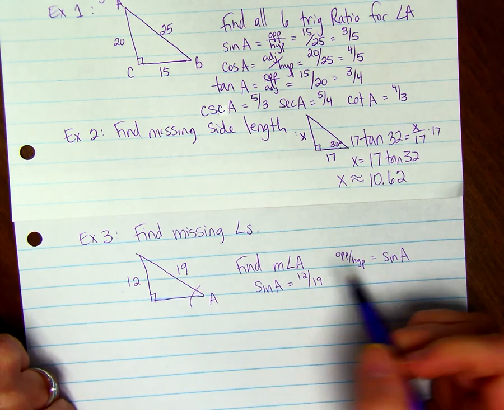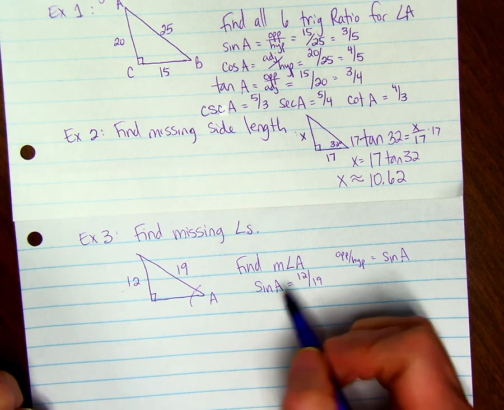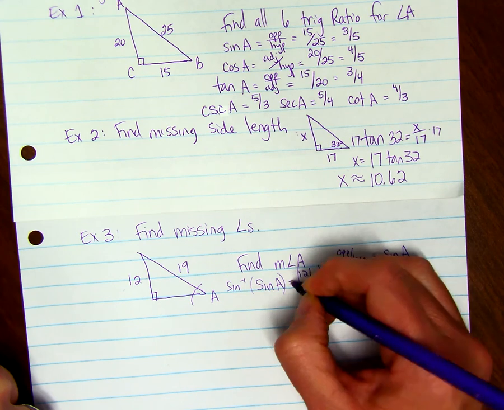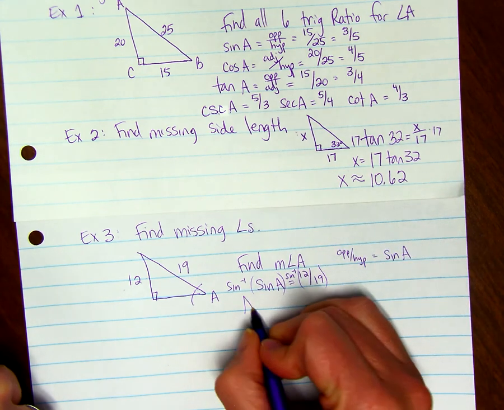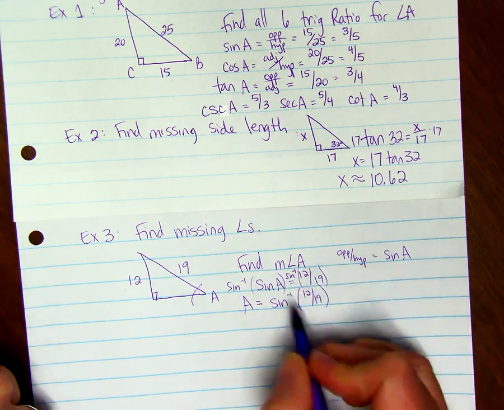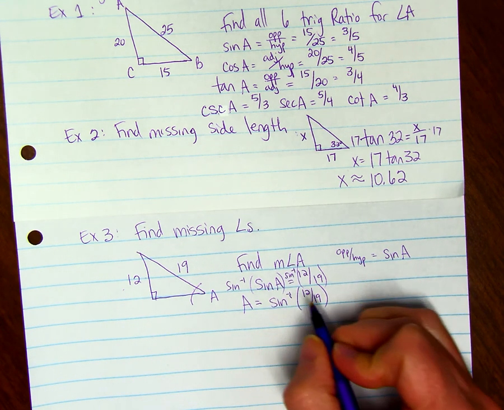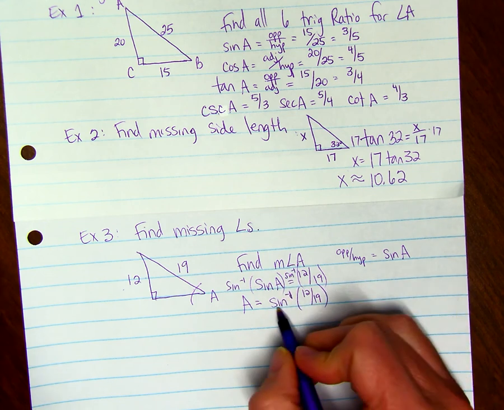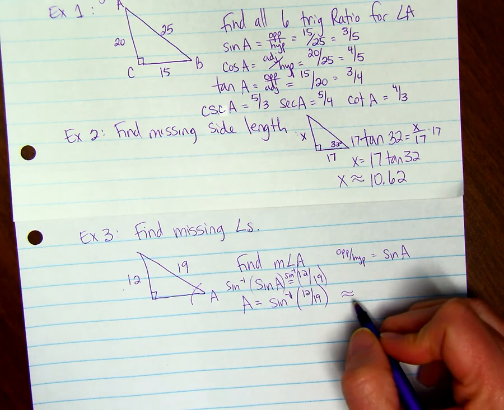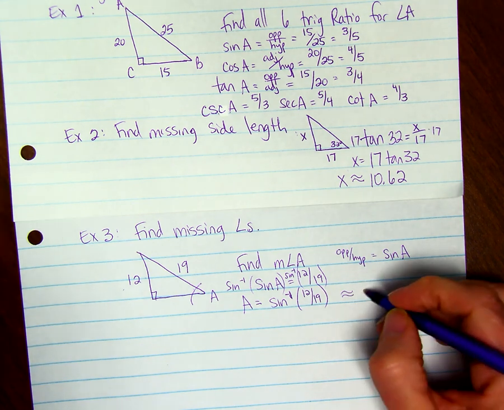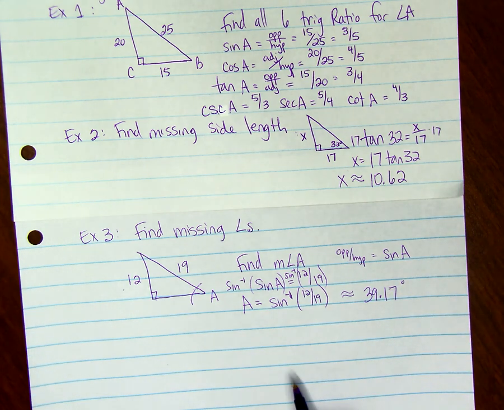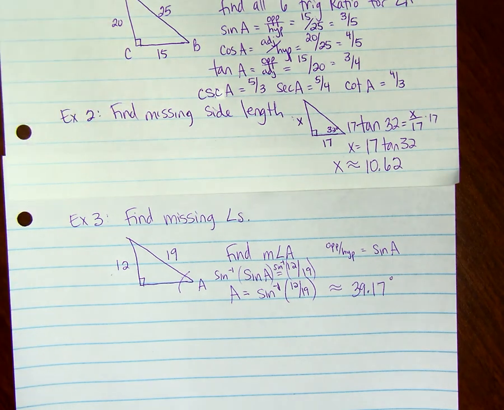So we can say the sine of A equals 12/19. When we want to find the angle measure, we take the sine inverse of both sides. So A is going to be the sine inverse of 12/19. That's just the second button and then sine, which gives you the sine inverse. You put 12 divided by 19 in the parentheses, and you get approximately 39.17 degrees. To the nearest degree, that would be 39 degrees. And that's the end of the lesson.